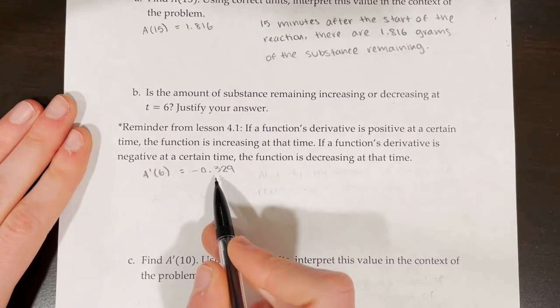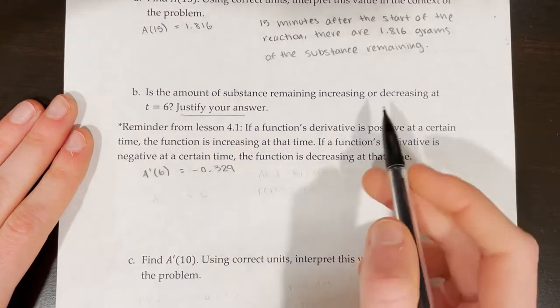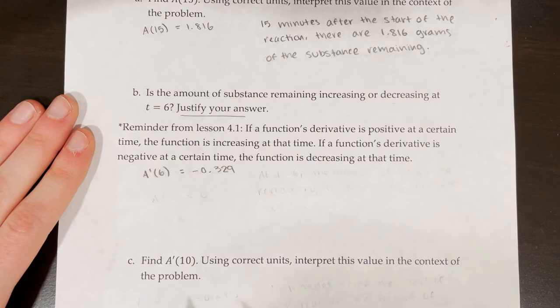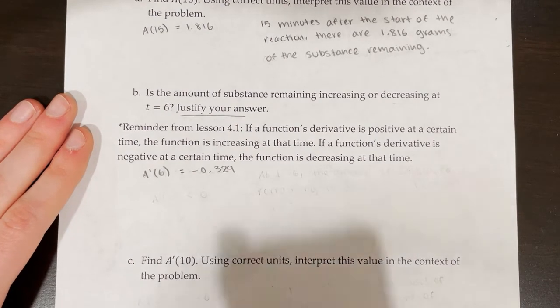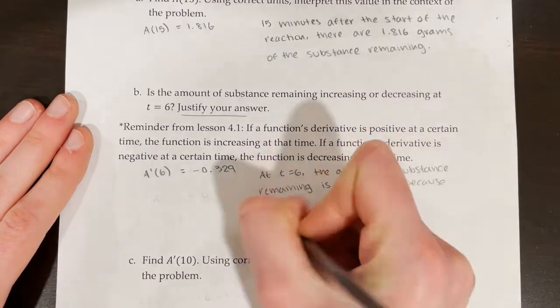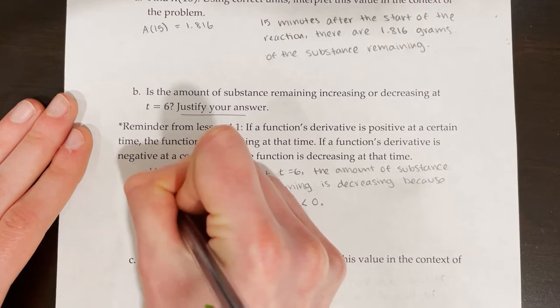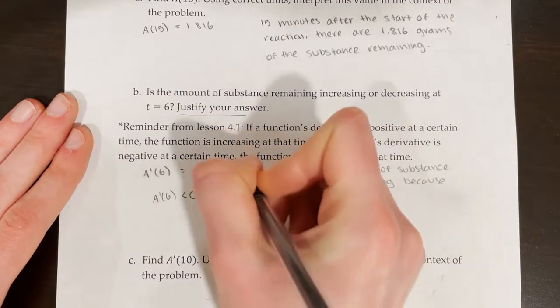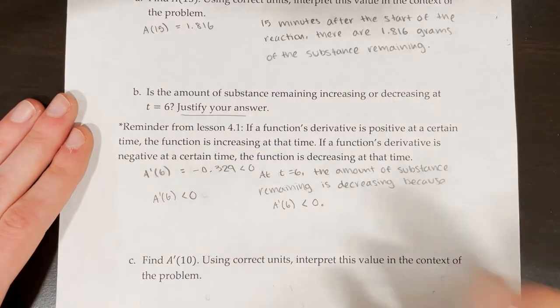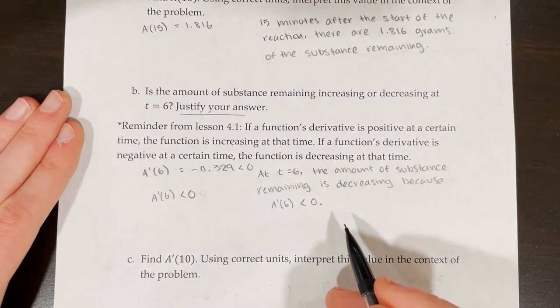Since this value is less than 0, it means that A of t will be decreasing at time t equals 6. So for my justification right here, I will say the amount of substance remaining is decreasing at t equals 6 because A prime of 6 is less than 0. If you want to, you can also indicate over here that A prime of 6 is less than 0, or you could even stick a less than 0 right there on the end. Those are all acceptable ways of showing that the function itself will be decreasing.